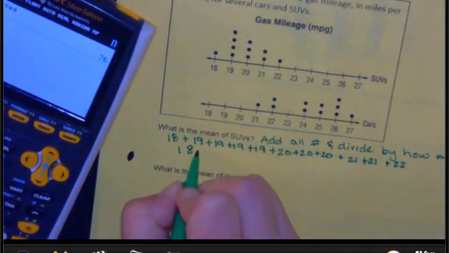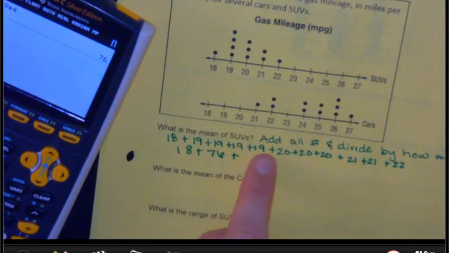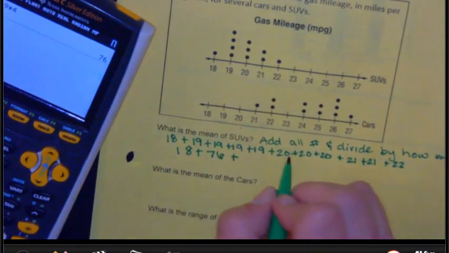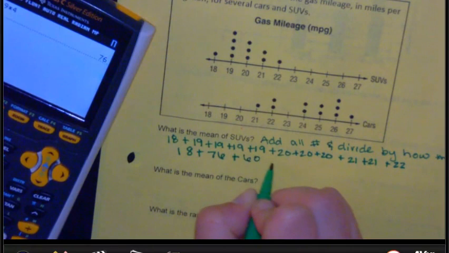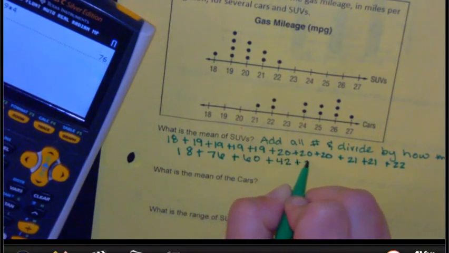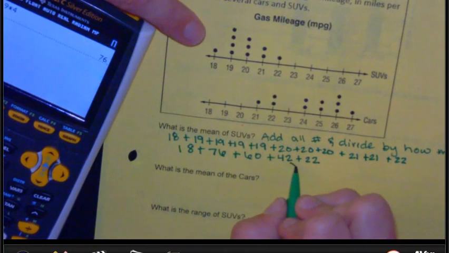And I'm going to say 18 plus 76, because 19 times 4, because 19 plus 19 plus 19 plus 19 is 76. 20 times 3 is 60. 21 times 2 is 42. And then plus 22. Now these numbers I can combine easier.